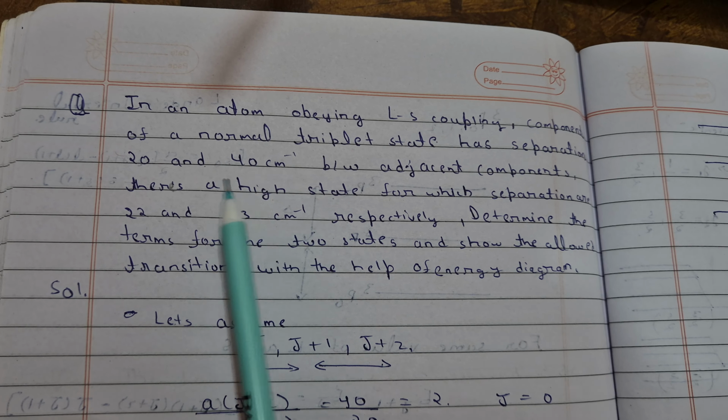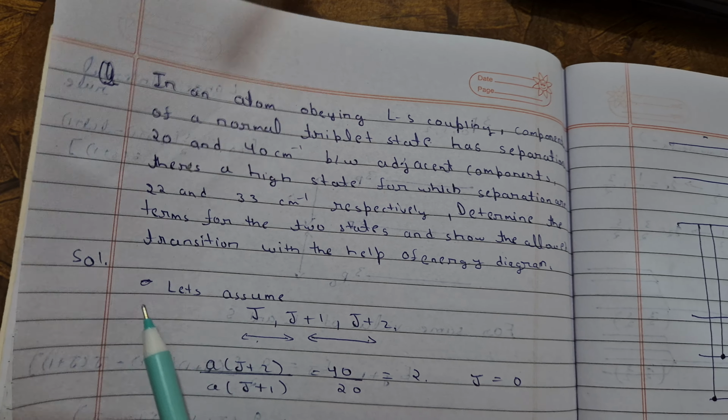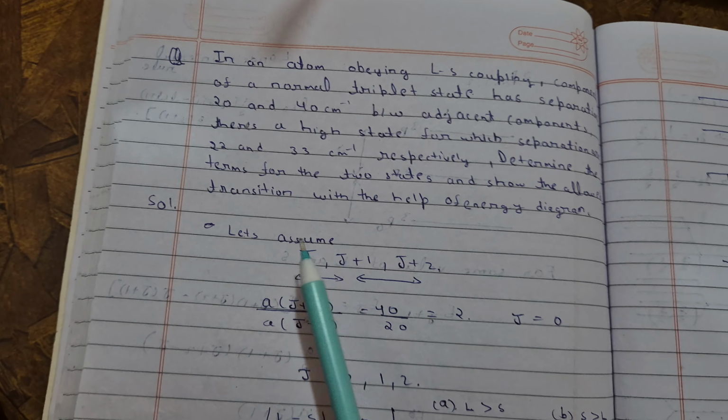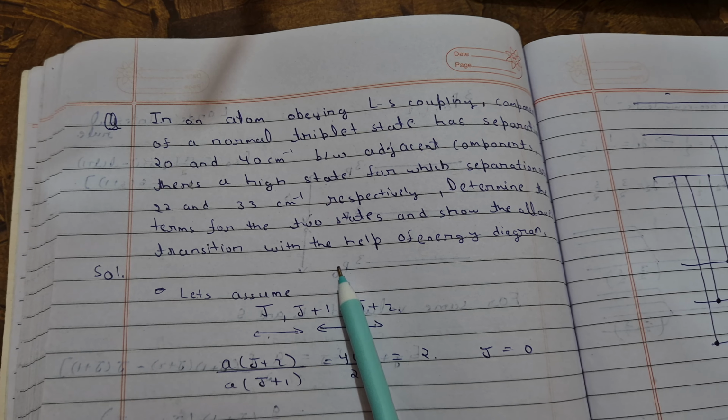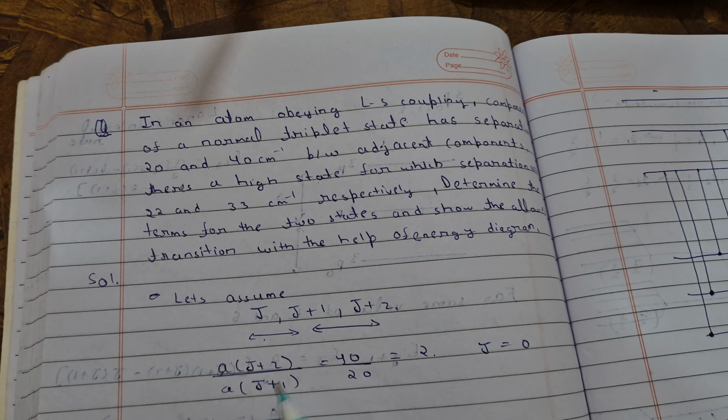So let's say for this there will be a triplet state, something like this. They are saying there is a triplet state like this, and the differences are given in terms of centimeter inverse. That is the meaning of this question. So first for this 20 and 40, if it is a triplet then there will be 3 J values. They will be J, J plus 1, J plus 2, all consecutive. That's why we assume they are J, J plus 1 and J plus 2. The difference between the upper two will be simply J plus 2 times a, and between the lower two it will be J plus 1 times a. From here we know this formula.